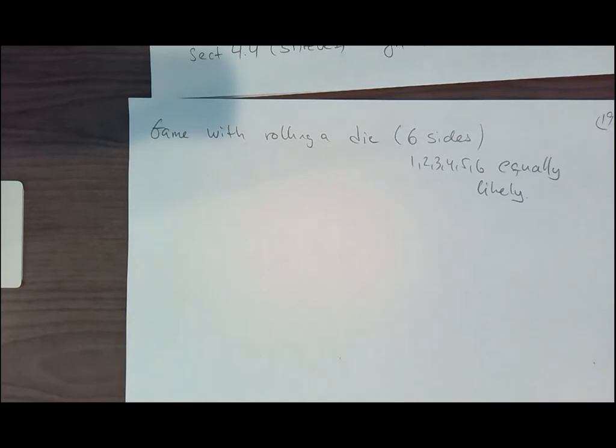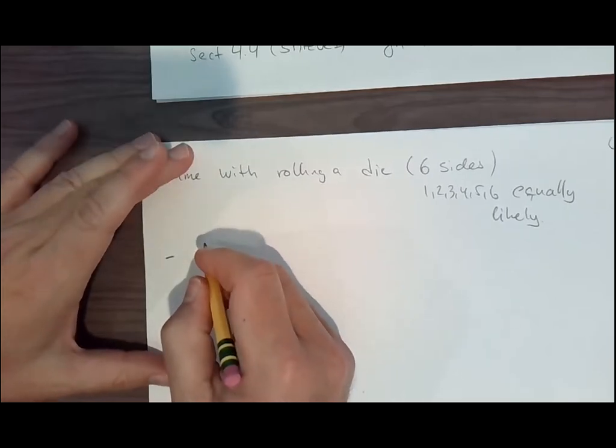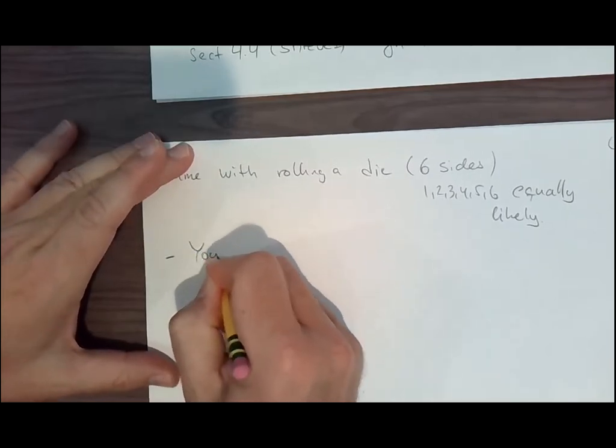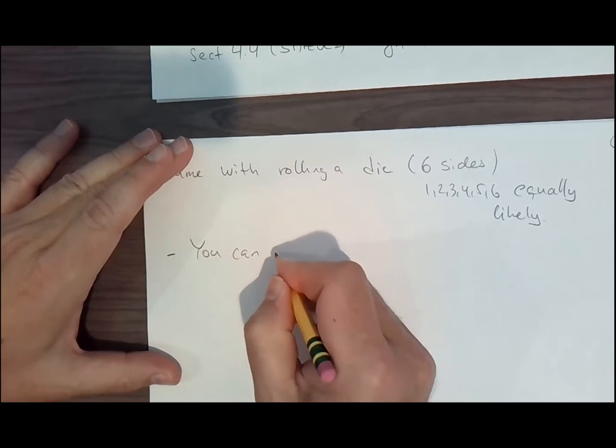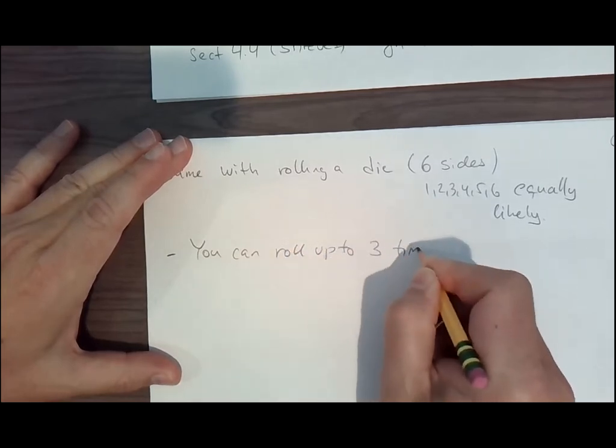Here's the game. But here's a rule. So the game is you can roll up to 3 times.